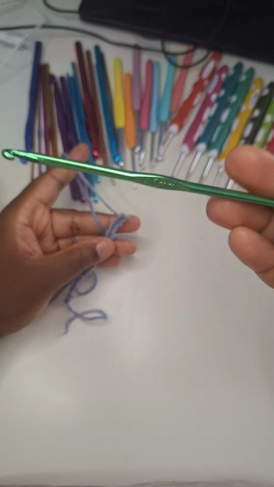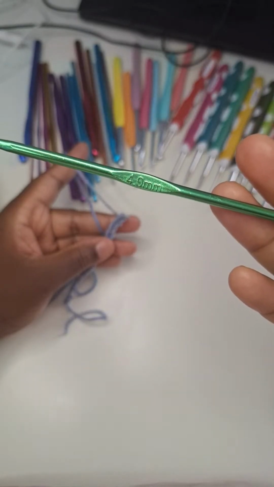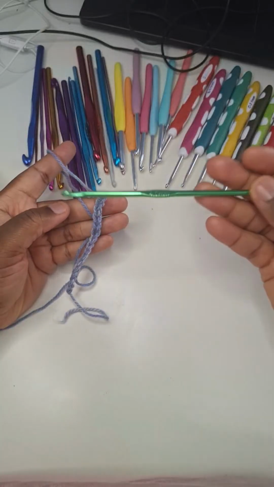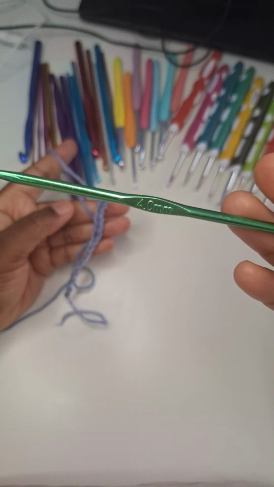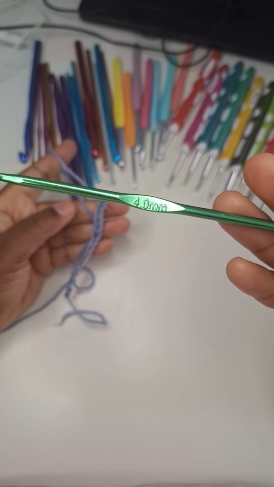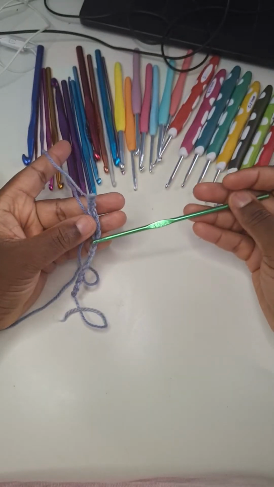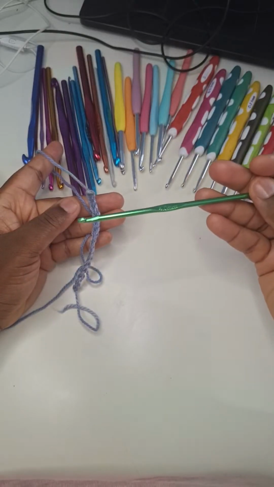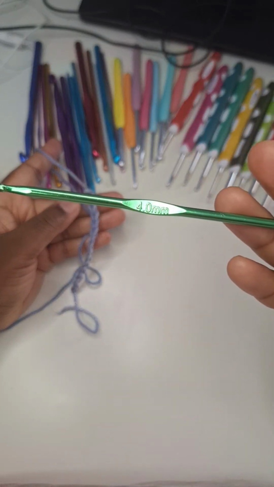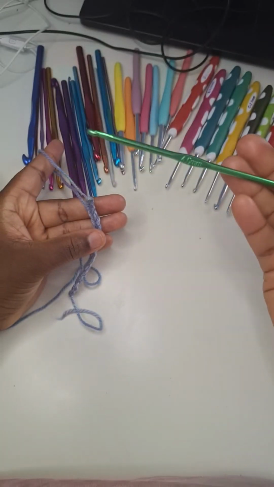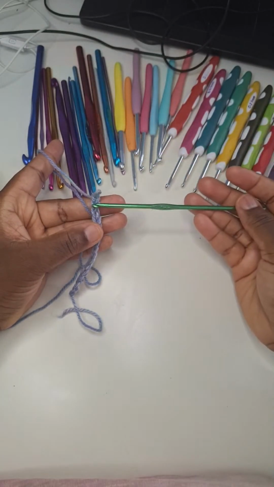Let's say you are using a 4 millimeter hook like I am, and my chains are too tight, I will go for like a 3.5 or 3 millimeter hook. And if my chains are very loose, I have to go for like a 5 or 5.5. Okay, that's what I meant. I hope I'm clear.